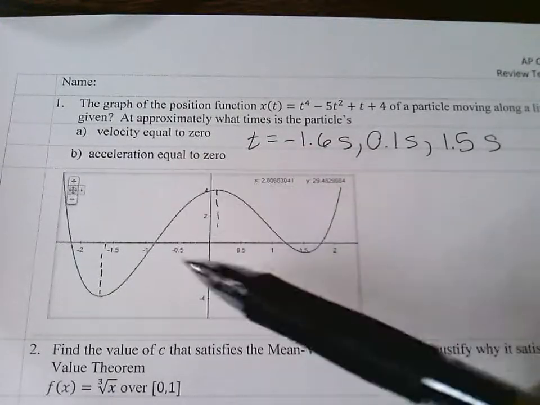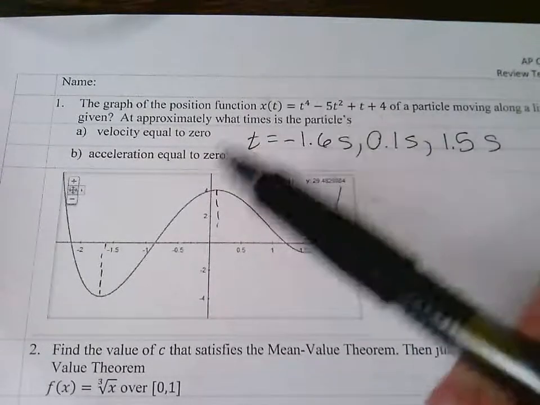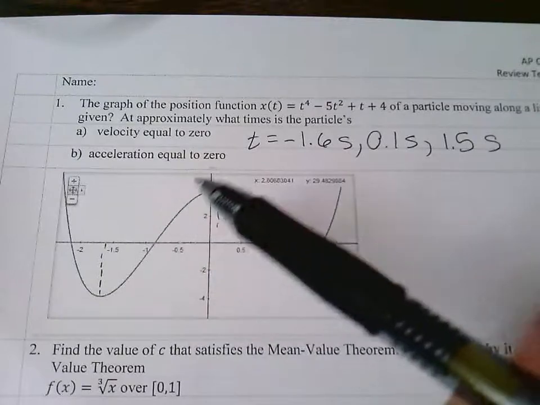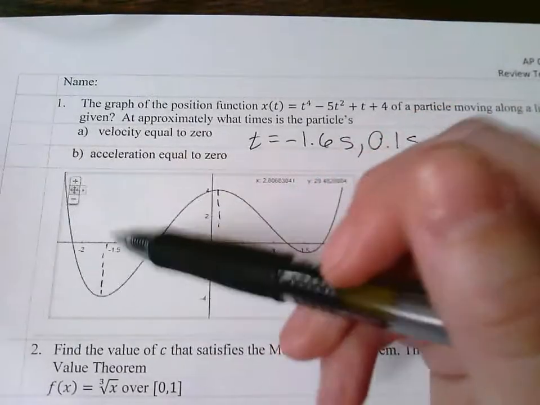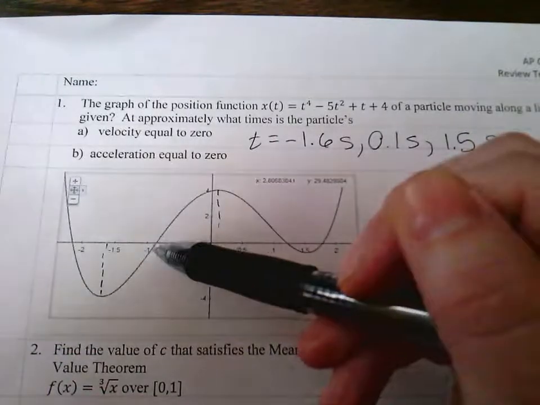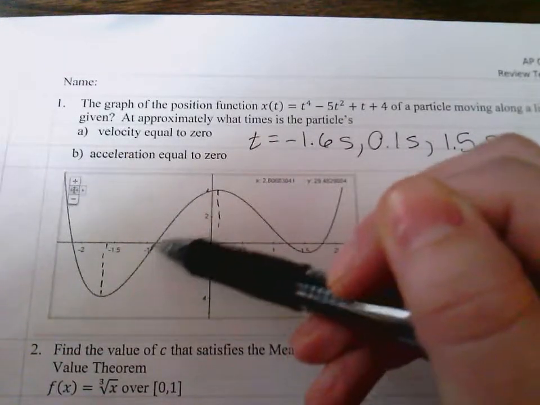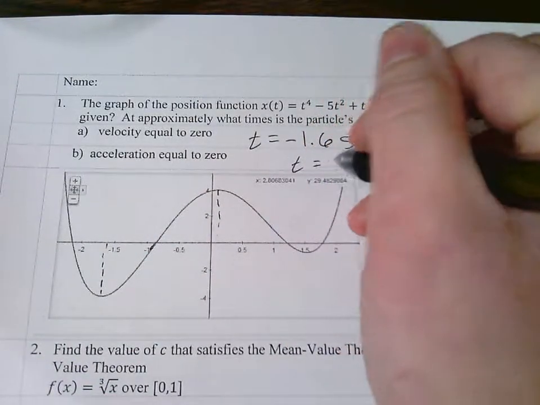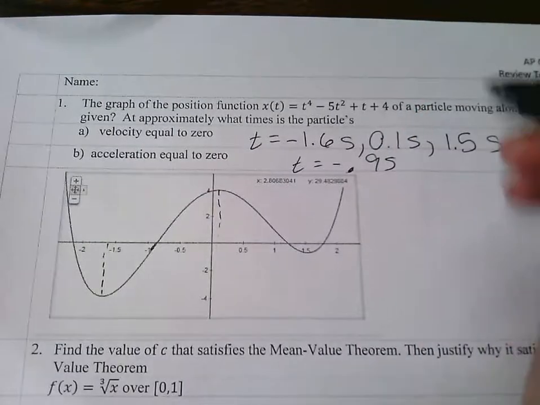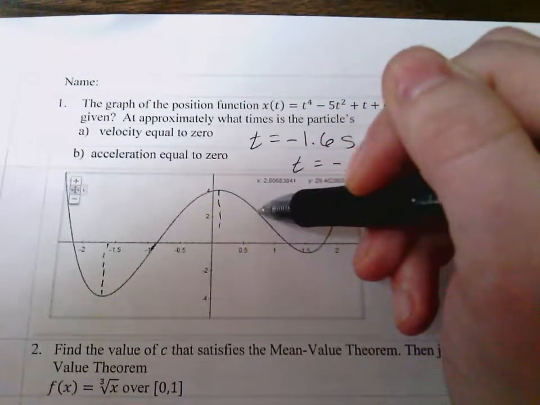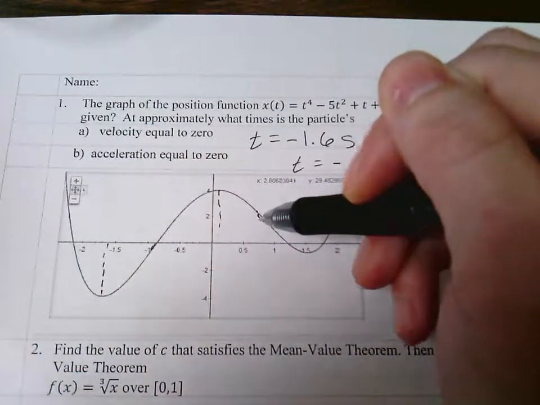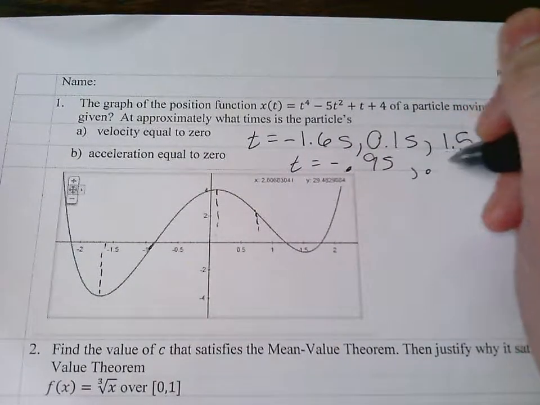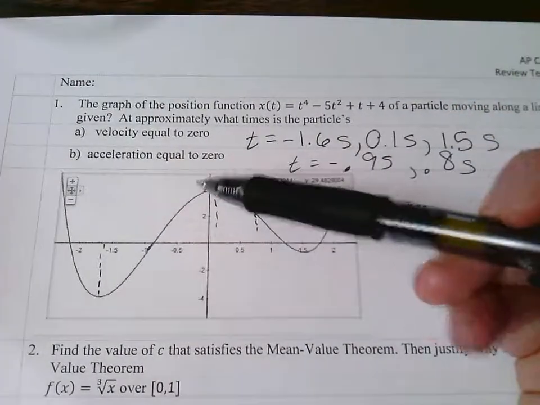The acceleration is the second derivative of the position function, so you're looking at where it's changing concavity, from concave up to concave down, or concave down to concave up. So we've got concave up, and we're switching to concave down, which looks like maybe right there. So we'll put in negative 0.9. And then here it's switching, I'm going to say right here, 0.6, 0.7, 0.8. That happens where you see the concavity changing.